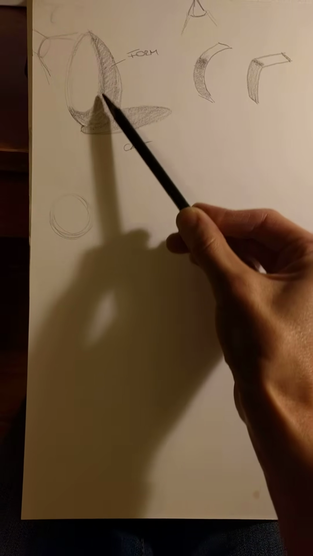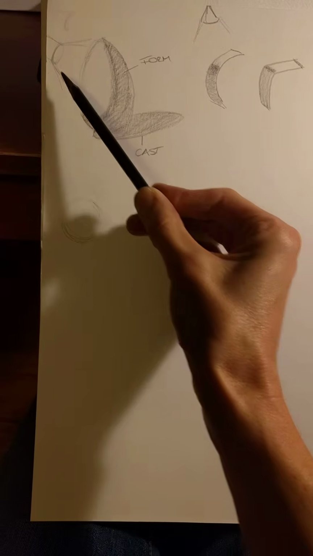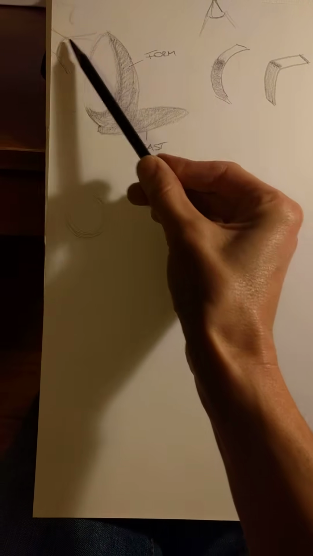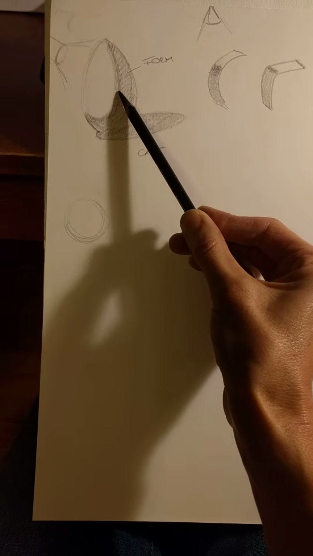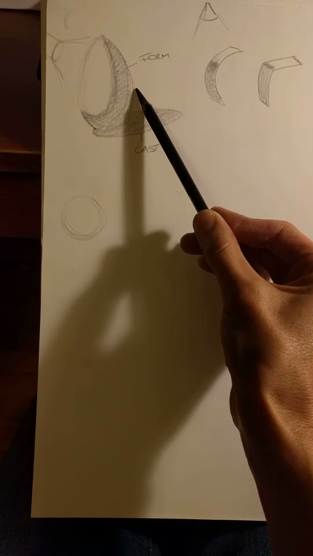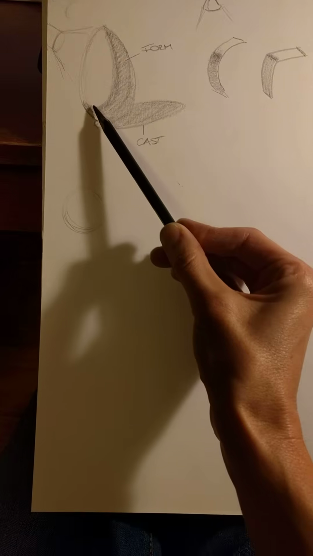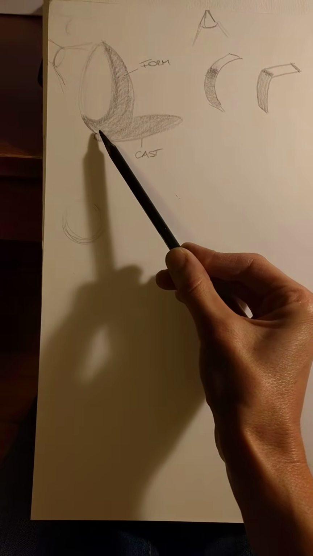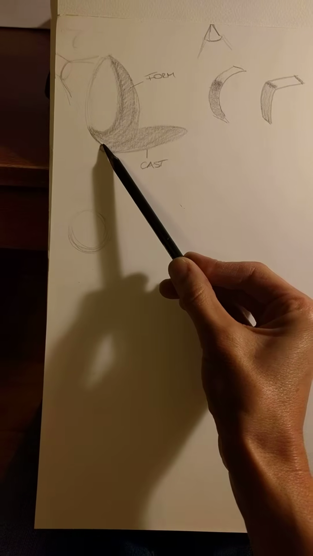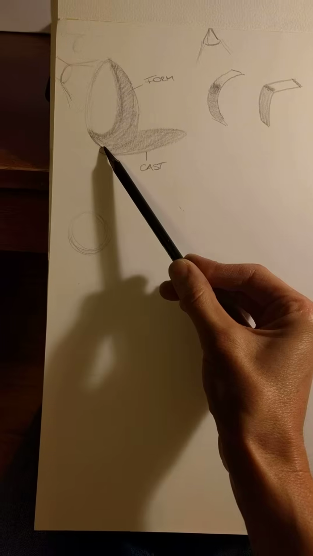And at a certain point, the light source, those light rays, can't reach those planes of that egg anymore, and so it drops into shadow. So this little segment here is called the form shadow. It exists because the form has angled away so much that the light rays can't touch it.